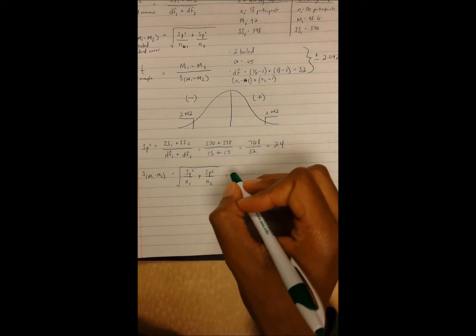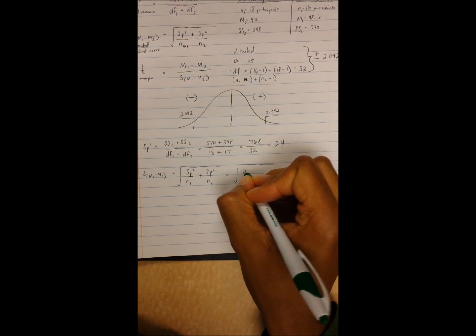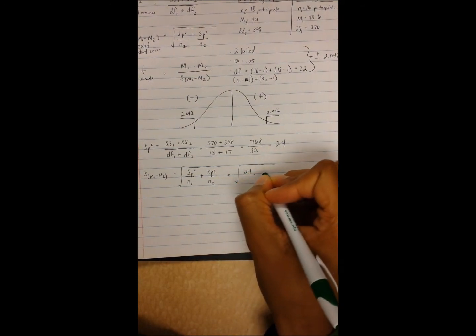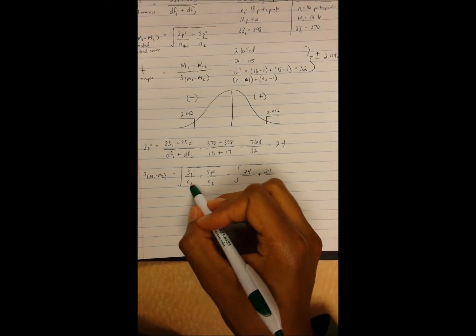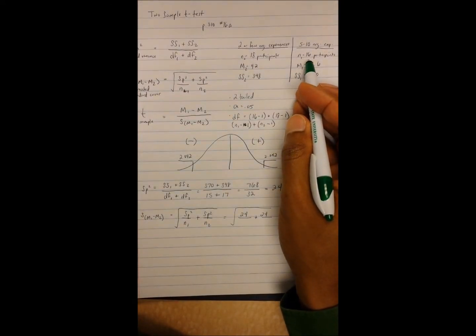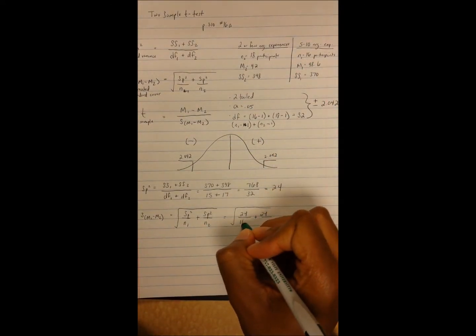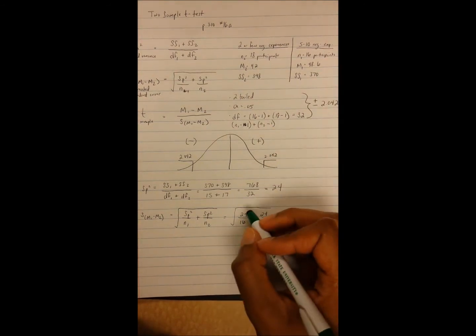Okay, so let's go ahead and plug everything in. 24 plus 24, and our sample size for N1 is 16, right? 16, and our sample size for N2 is 18.